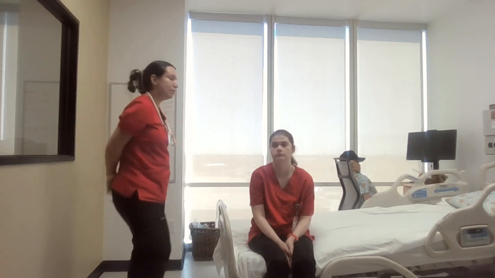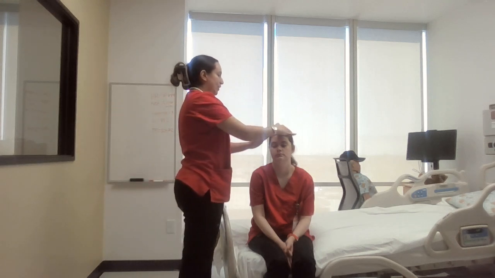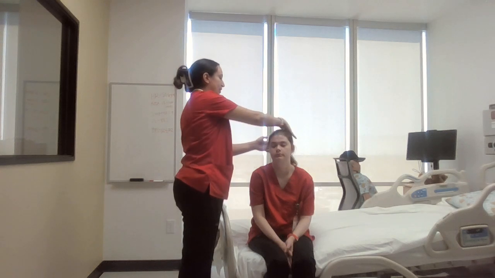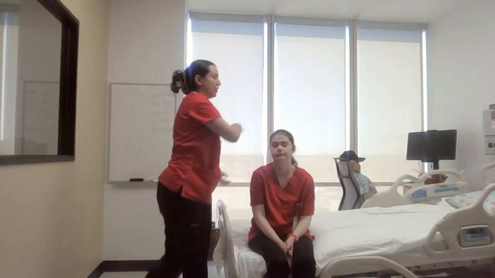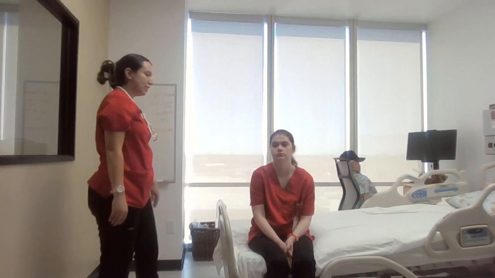Then I'm going to palpate the head for any areas of tenderness and any lumps or bumps. Any tenderness? No. Any tenderness here? No. So patient reports no tenderness and there's no lumps or bumps on palpation. Then I'm going to assess the facial skin. The facial skin has even coloring throughout, no wounds, no lesions, no visible inflammation, and there's no involuntary movement.